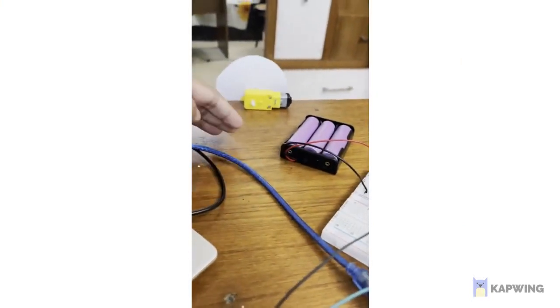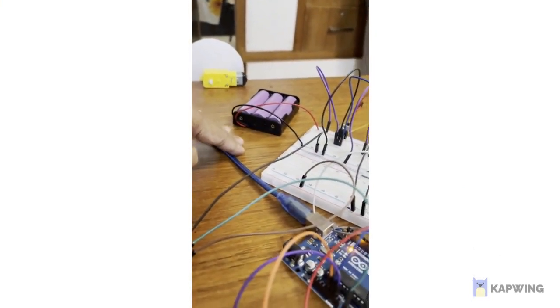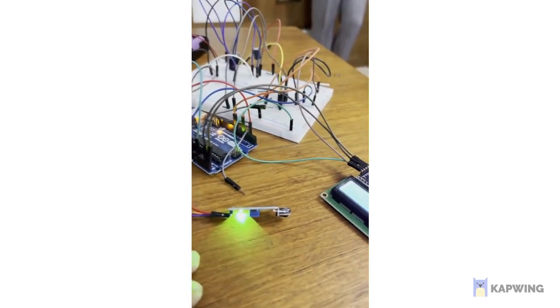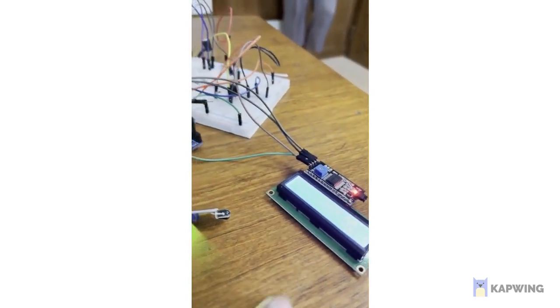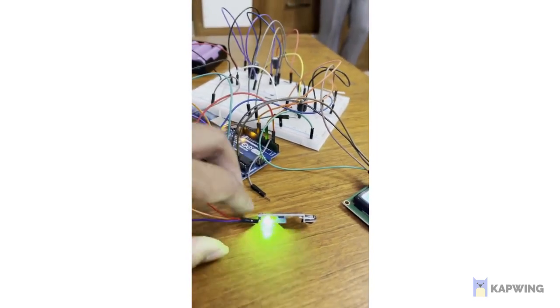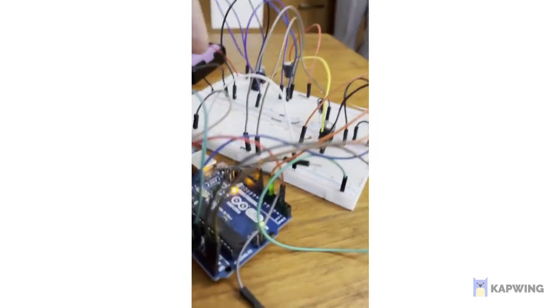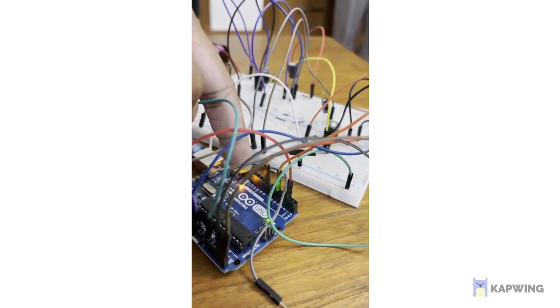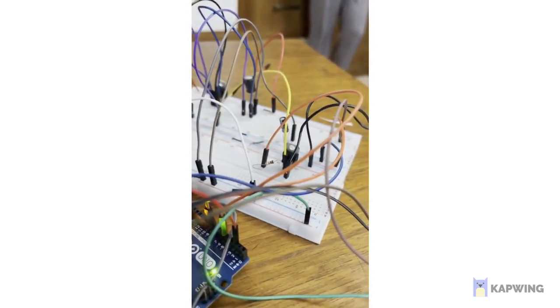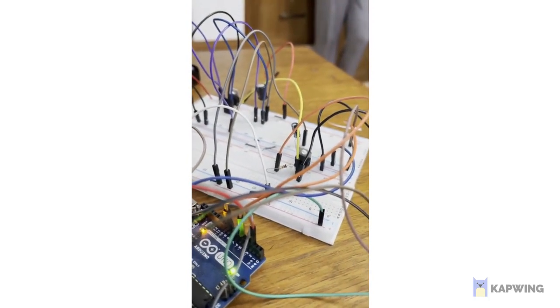In this project, we have used a motor, a 12-volt battery source, Arduino Uno, IR sensor, and LCD display. We have built an IR sensor based tachometer using the PWM pin 5 of the Arduino, connecting it with a Darlington transistor to drive the motor.